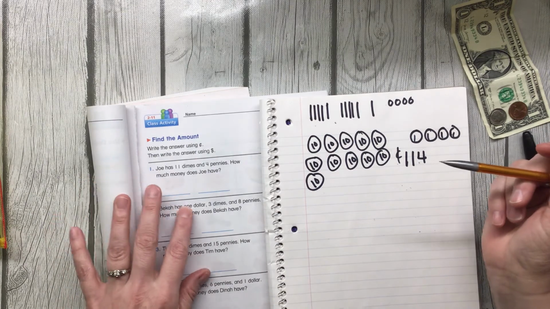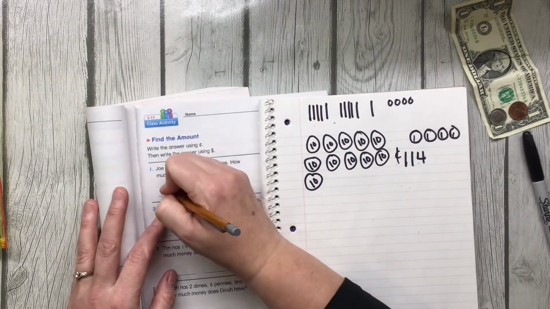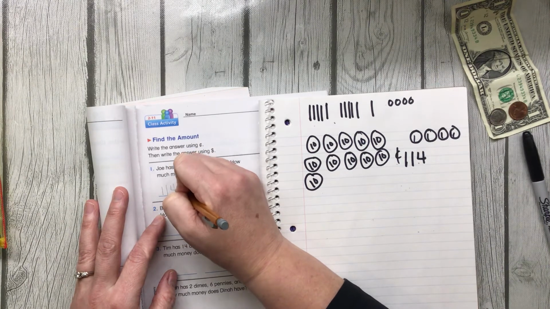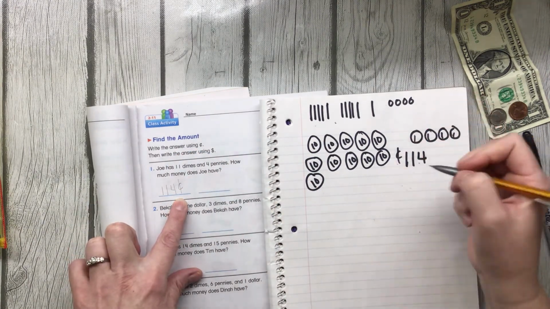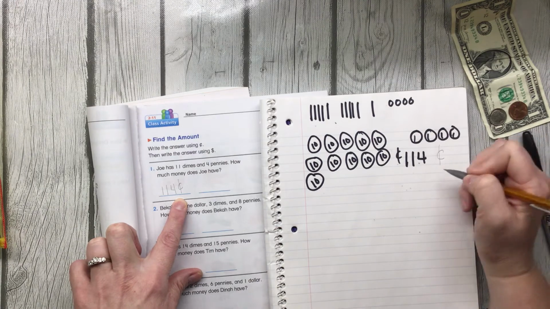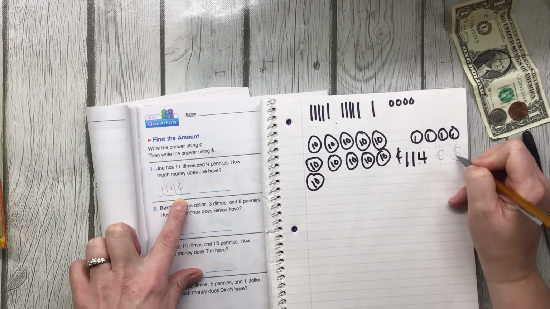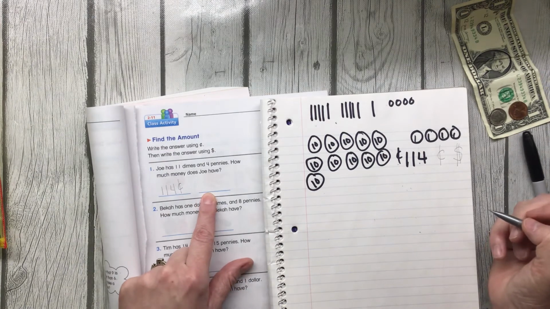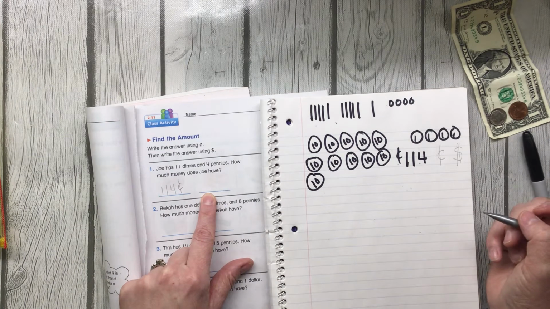All right, so we know that he has 114 cents, right, like that. That C with the line through it means cents. The S with the lines through it means dollars. So now we're going to go ahead and write the dollars.